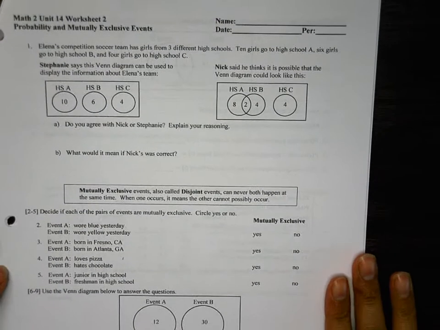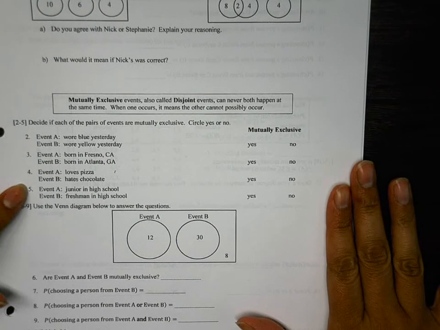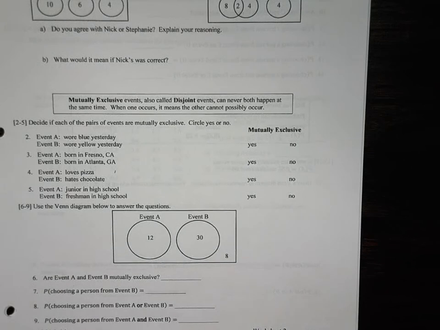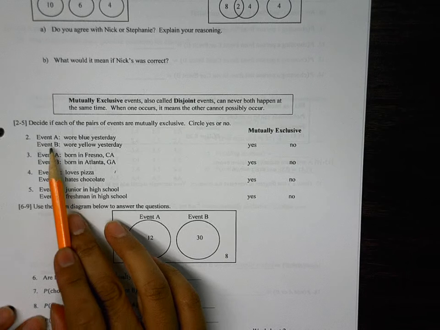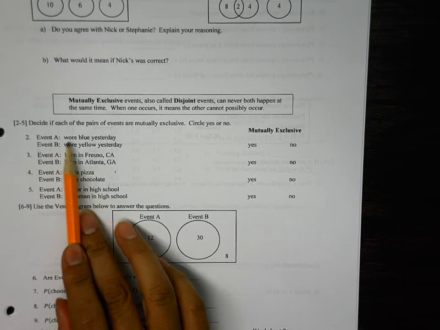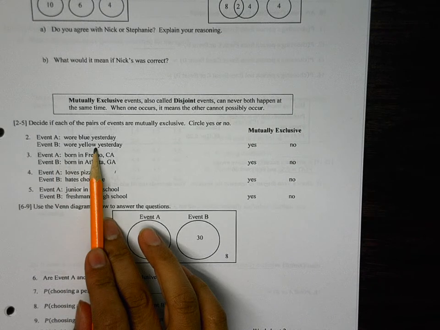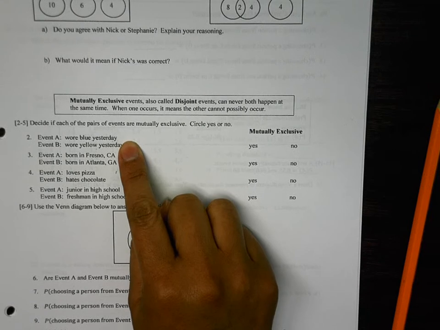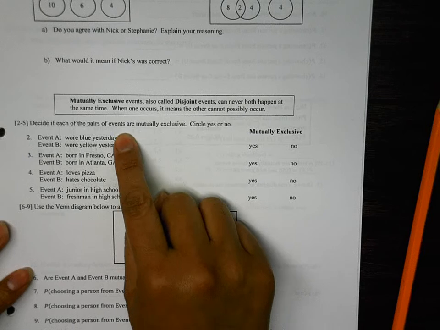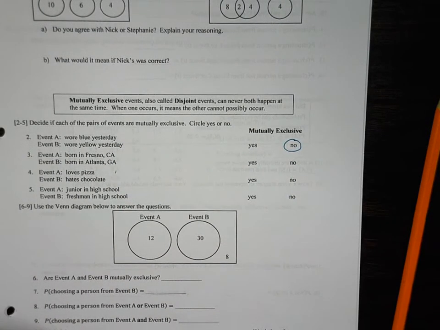Okay, I'm going to jump around just a little bit, and I want us to start here with 2, 3, 4, 5. Decide if each of the pairs of events are mutually exclusive. Circle yes or no. Event A is you wore blue yesterday, and Event B is you wore yellow yesterday. Can those two events happen at the same time? Yes, you can have worn both blue and yellow yesterday. So are these events mutually exclusive? No. Because they can happen together, it is not mutually exclusive.